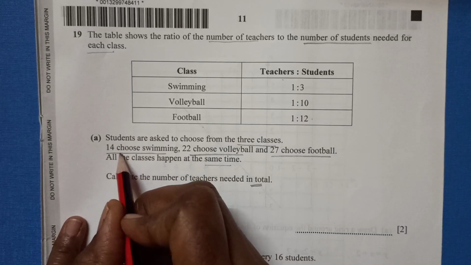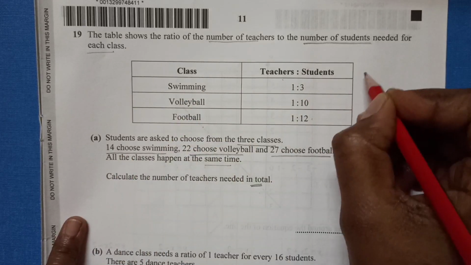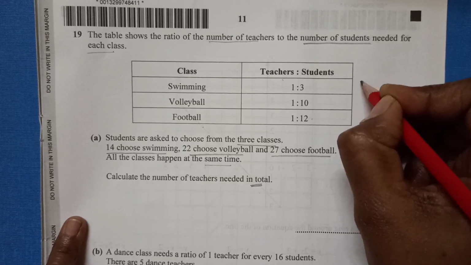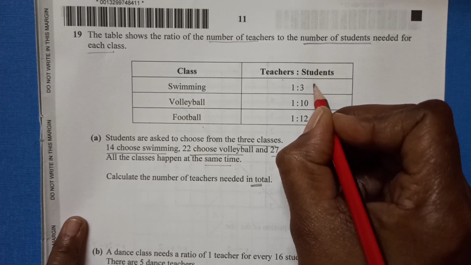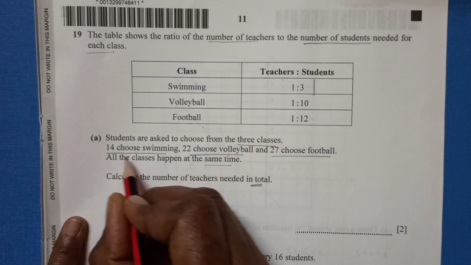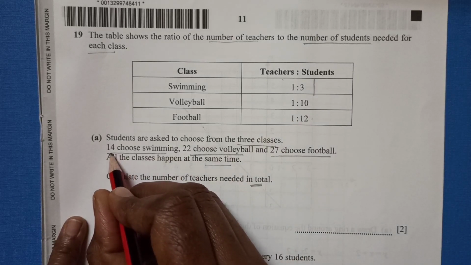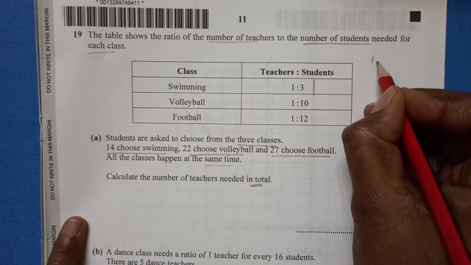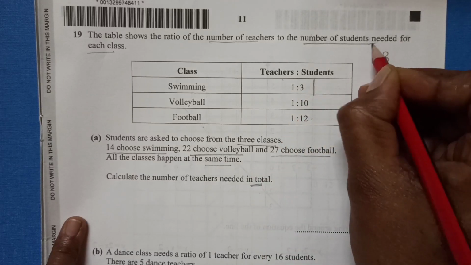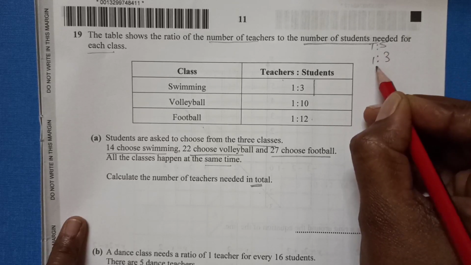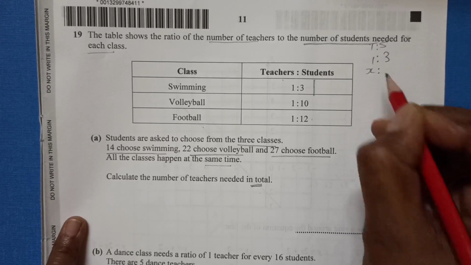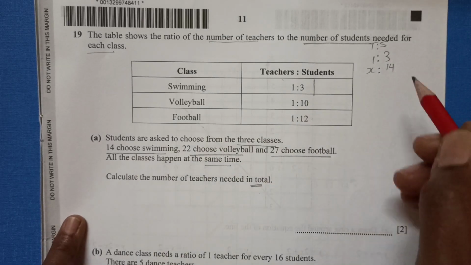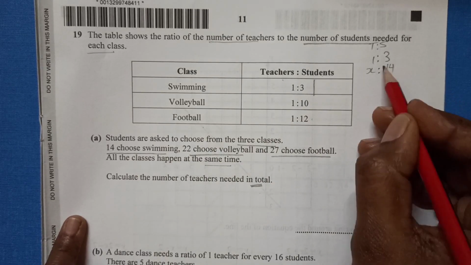So let's start with swimming first. In swimming we have a ratio 1:3, but there are 14 students, so we don't know how many teachers. This is teacher and student. It is 1:3. This is teacher, this is student. So how many teachers are needed? That means we need to have 14 here, 14 students for swimming.